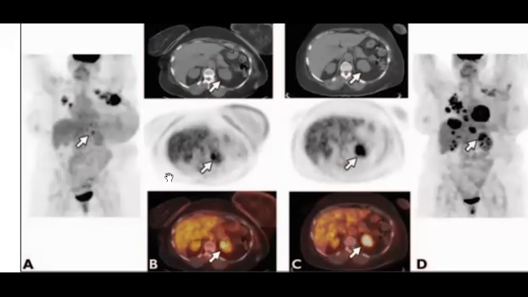Do you see any other abnormalities? Left axillary. Perfect. And there is progression of the mediastinal as well. So axillary and mediastinal, or maybe lung also. Yes, so maybe lung as well.